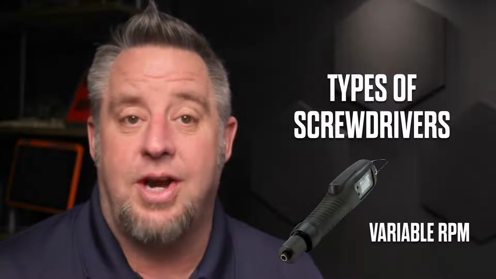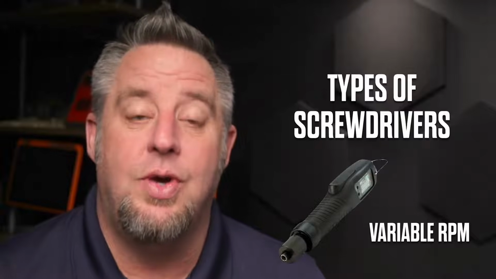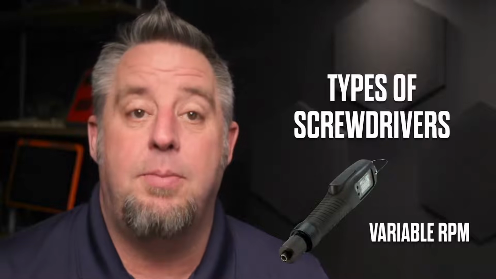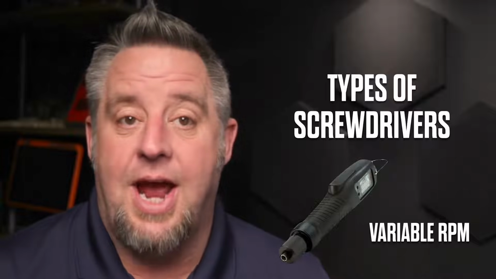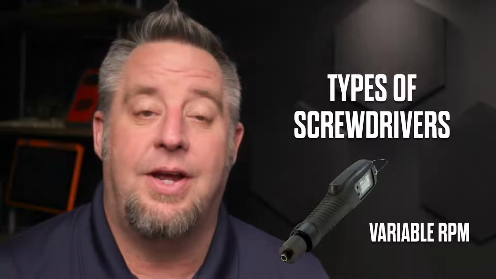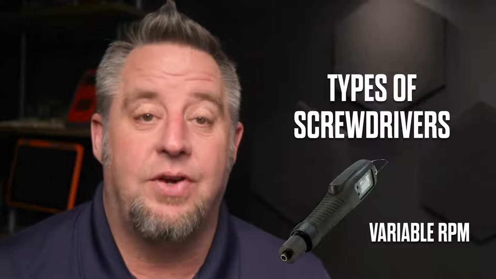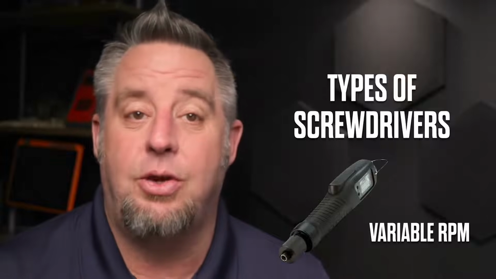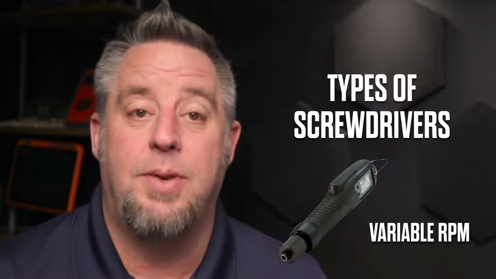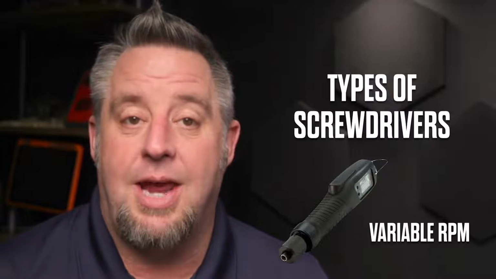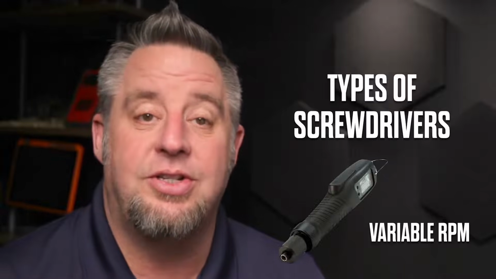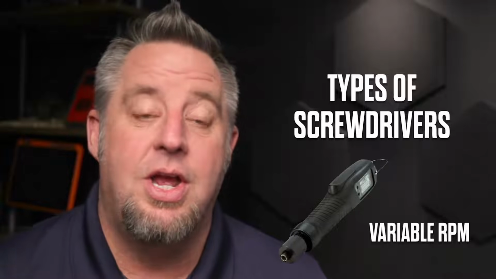Next would be a screwdriver that is going to allow you to adjust the RPM for the application. So if you have a tool that maybe you want to use in different locations at different times and you want to be able to adjust the RPM, you have that capability in this style of tool.